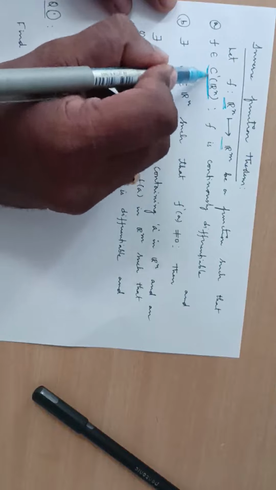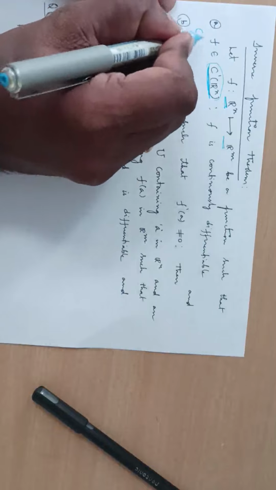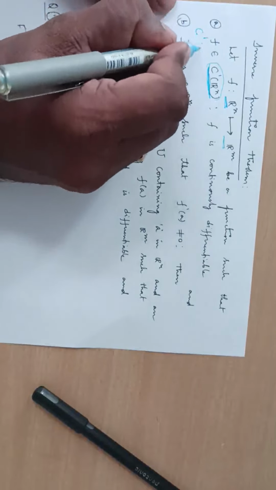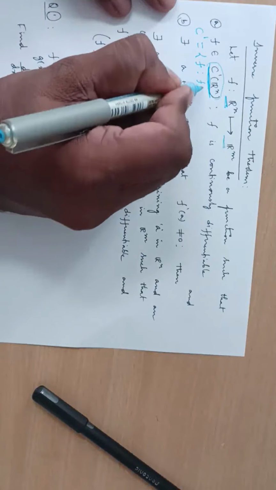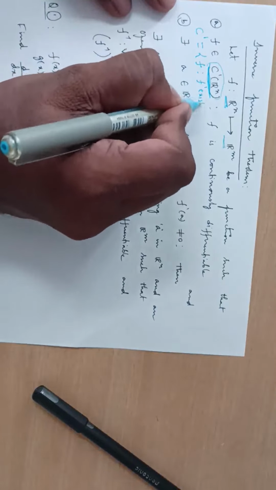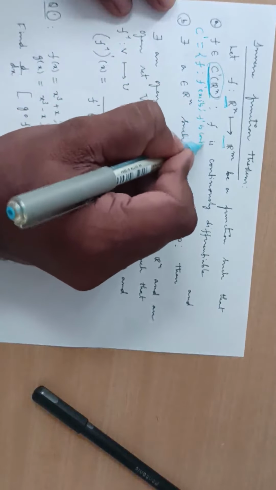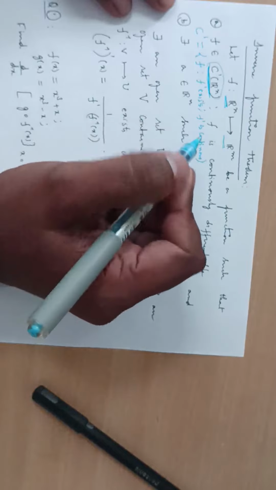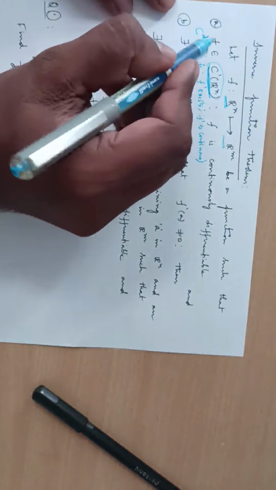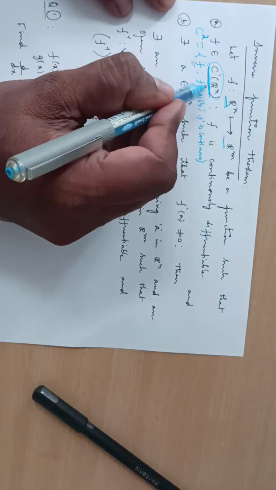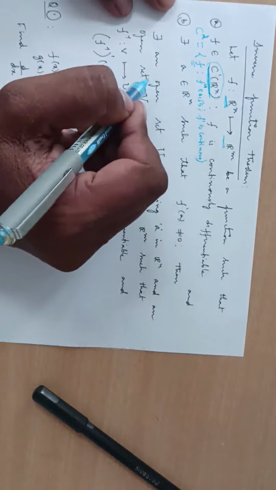of Rn. C1 means you have the functions f such that f is differentiable, f dash exists and f dash is continuous. Then we say that it is C1. What is C2? It contains the set of all functions where f double dash exists and f double dash is continuous.